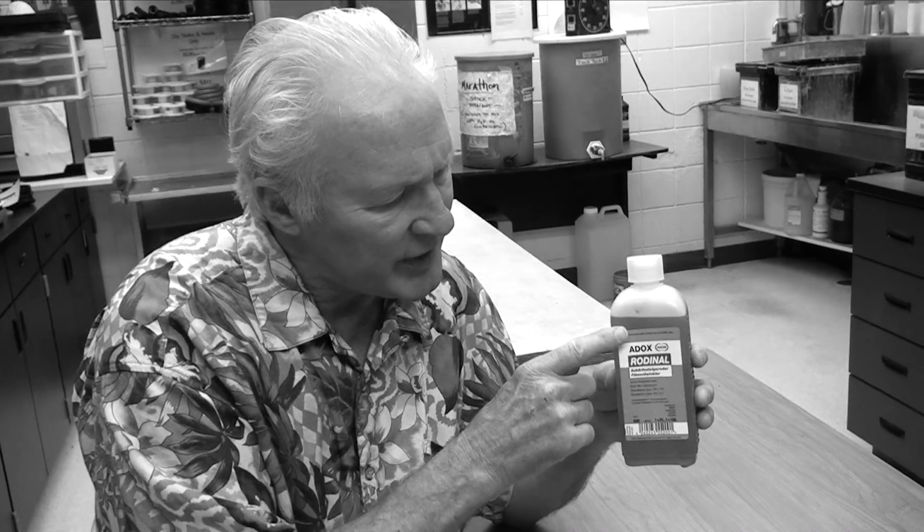So, kids, before I leave you, here's just a little tip, because you'll notice that even though I bought this new, it was all the way up to the top. I've done some experimenting, and as I take away some of the solution, which is a concentrate, and this does have a long shelf life, air in there oxidizes the developer and takes away some of its strength.